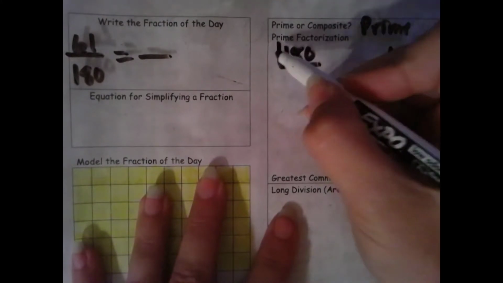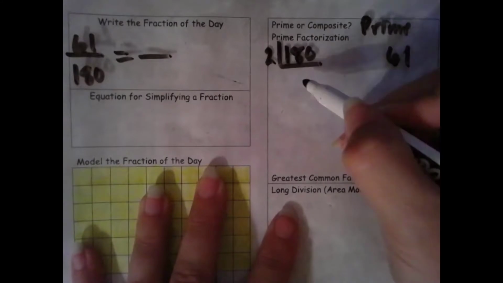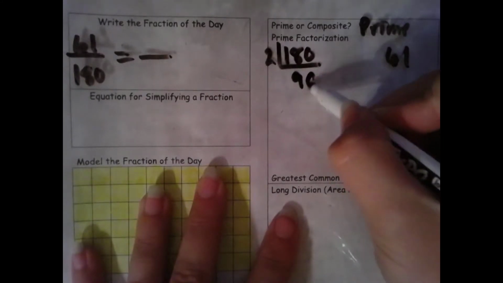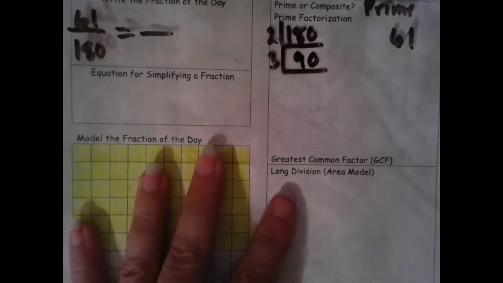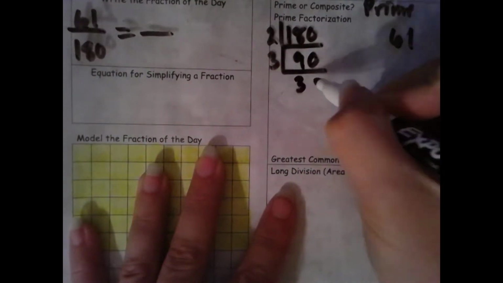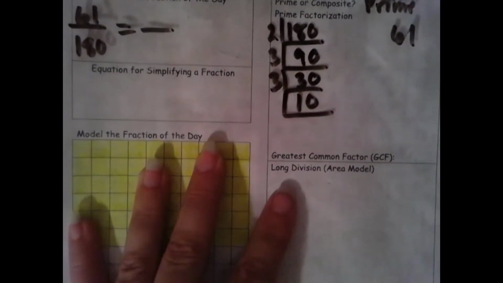That's the only prime number I can divide by. So here it's even, so I can divide by 2. Half of 18 is 9, and then I have my placeholder. I can divide by 3 here. I can get 30 groups of 3 out of 90. I can divide by 3 again. I get 10 groups of 3 out of 30. I can divide by 2. I get 5. 5 is prime, so we're done.